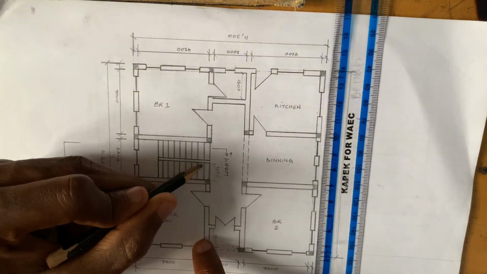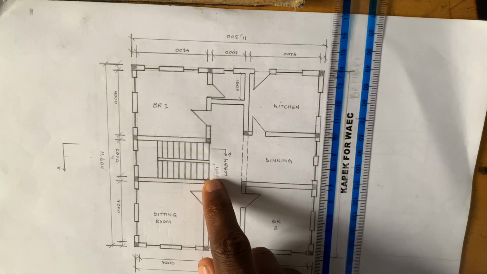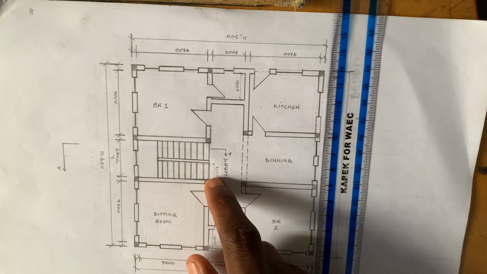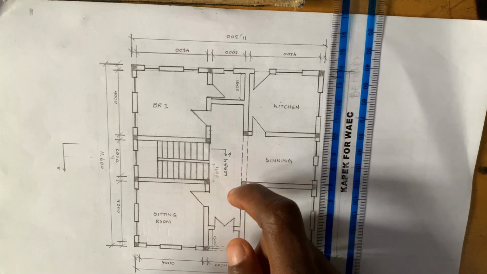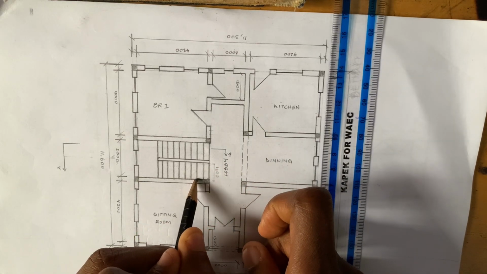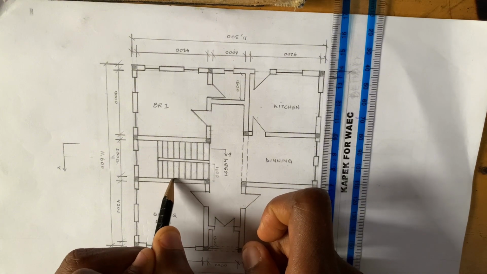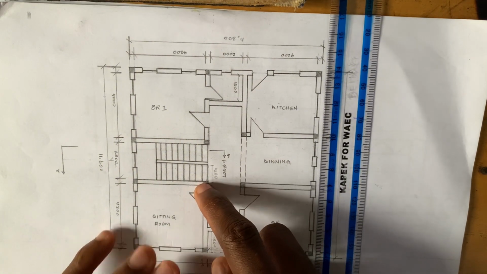So now all we need to do to get the formwork for the riser, just get the width of the staircase, which is what? 1,200 in this case, and then you multiply it by the number of risers you have. That's 1, 2, 3, 4, 5, 6, 7, 8, 9. That's the number of risers you have.